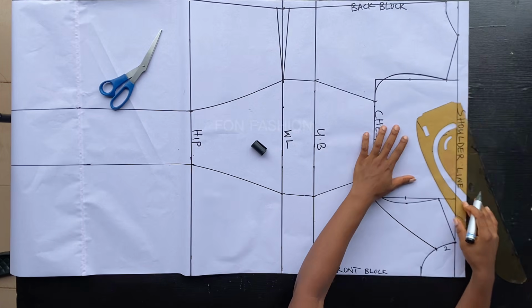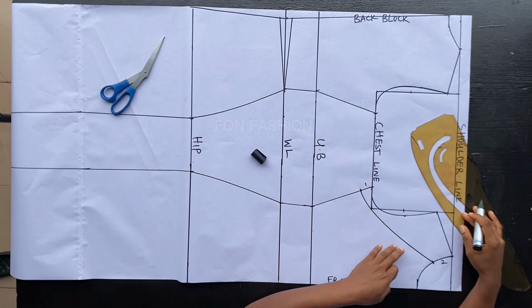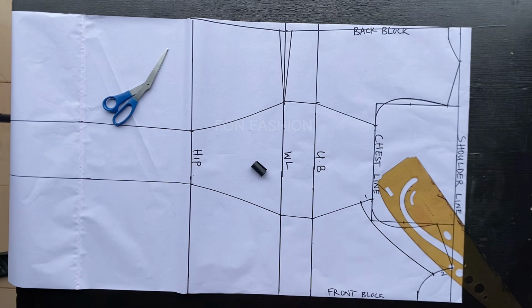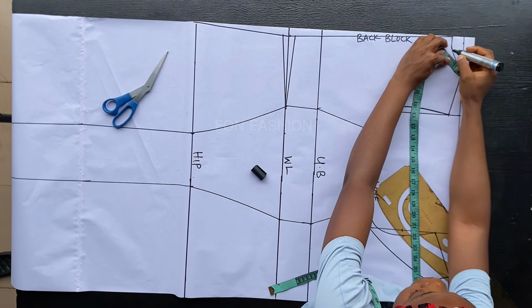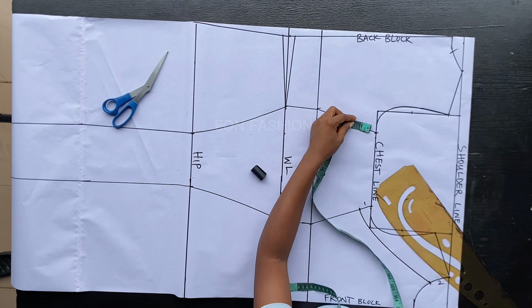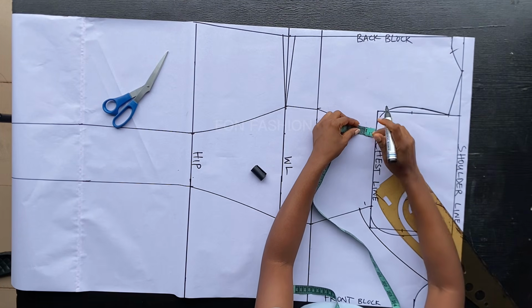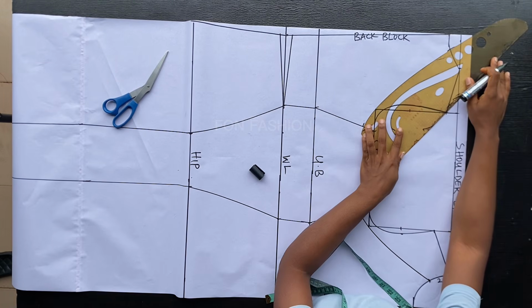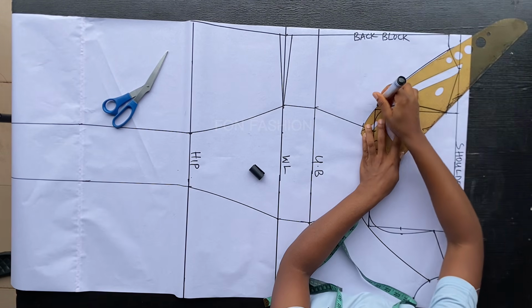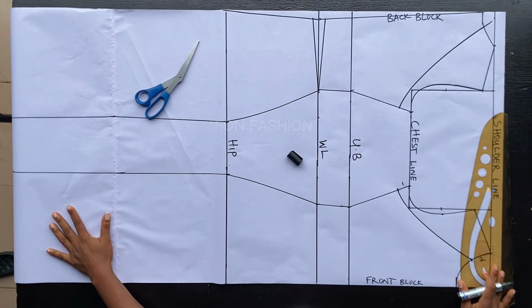So I'm going to go over to the back and also create the halter neckline for the back, just like I have done for the front. On the shoulder line, I'll mark down 2 inches below the shoulder line. Then on the chest line, I'll mark 1 inch below the chest line and then connect the 2 points. So this is what I have now.